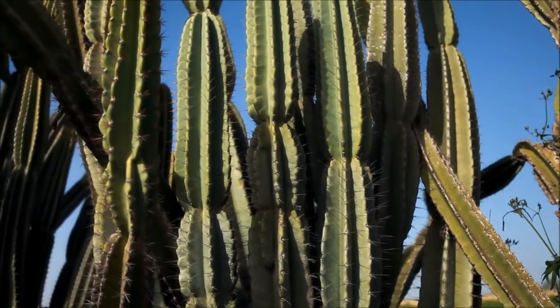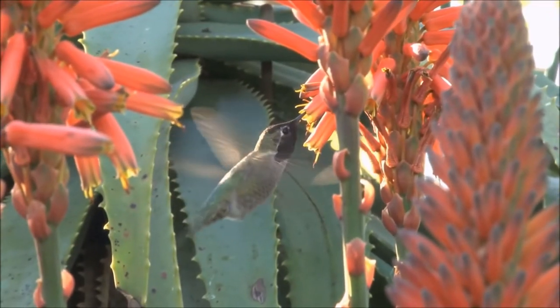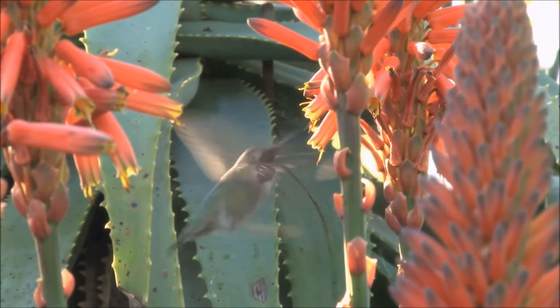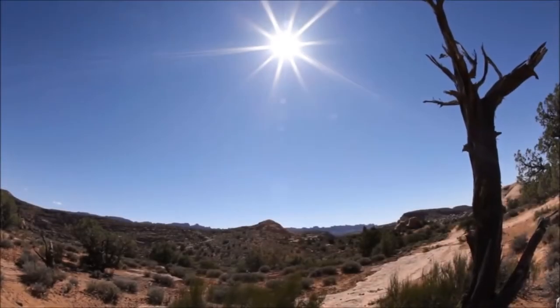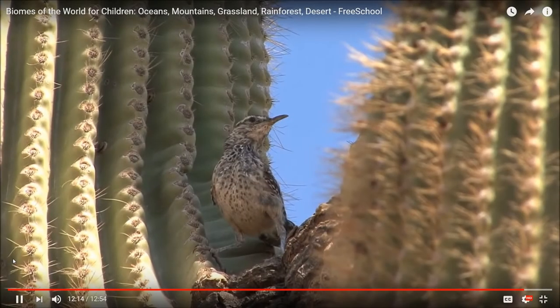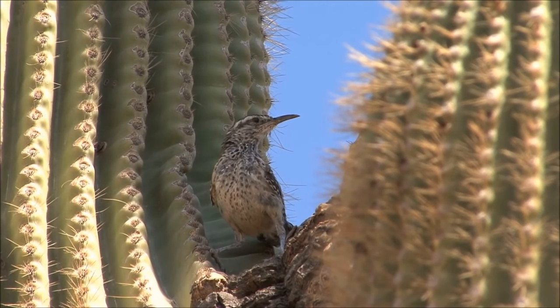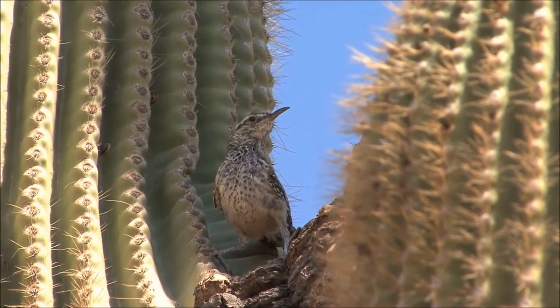Despite the harsh conditions, many plants and animals have learned how to survive in the desert. Cactus are a very famous kind of desert plant, but grasses, shrubs, and some kinds of small trees can grow there too. Many kinds of desert plants, not just cactus, have some kind of thorns or sharp spines to help protect them from hungry animals.